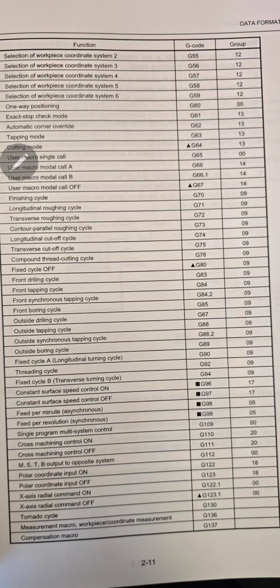G98, group 5, is feet per minute, asynchronous. G99, group 5, is feet per revolution.